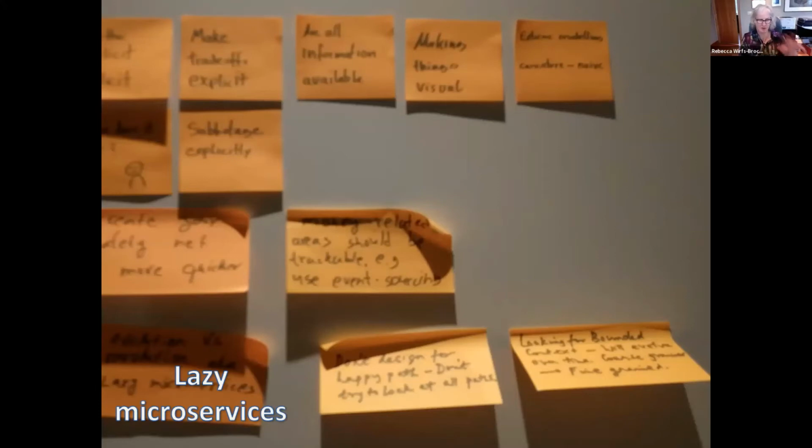I had this workshop where we read a bunch of heuristics, and one set of them was actually lazy microservices, which means don't create microservices until you need to. And when there's new functionality, it's easier to do that than not. And then when you're doing it, you can't design for everything, but design for the normal case and then expected exceptions.